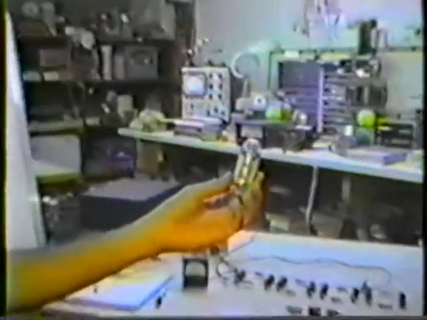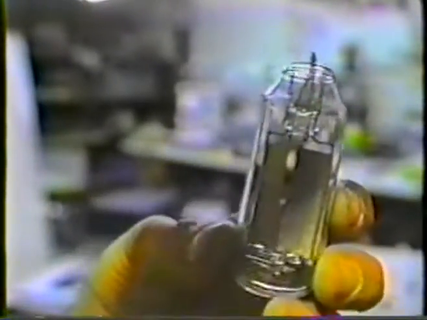Why don't you bring the thing way up into macro here? Bring it way up close here. It won't focus. Okay. We're in the macro. There we go. You can take a look at the inside of this.